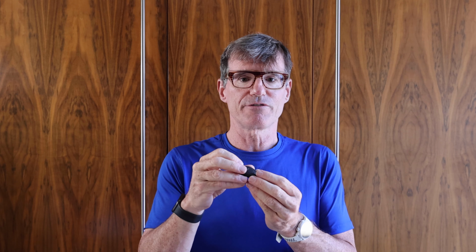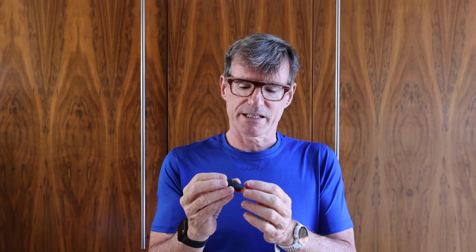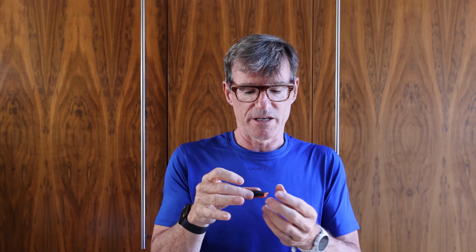So then I got a Stryd Footpod, which is this little beauty, and it clips into your shoe, and so you can use it on any particular shoe. And it has other metrics. It's got all of the previous ones, but it's got ground contact time, vertical oscillation, leg spring stiffness, and a variety of other metrics, all of which I find interesting and I'm spending more time delving into.